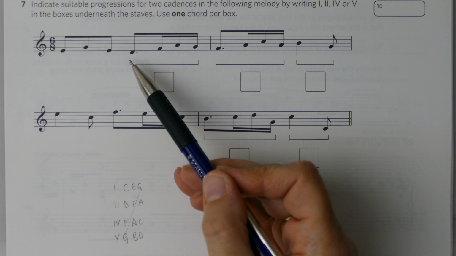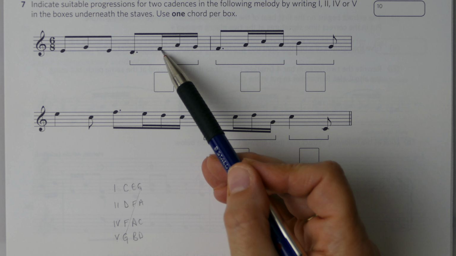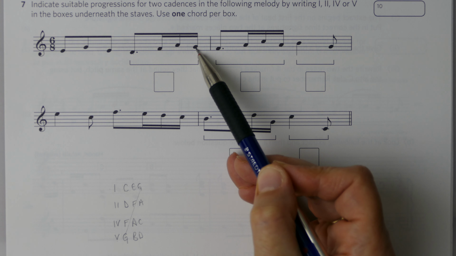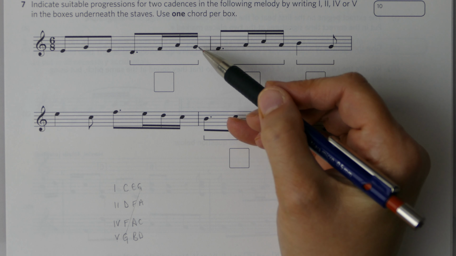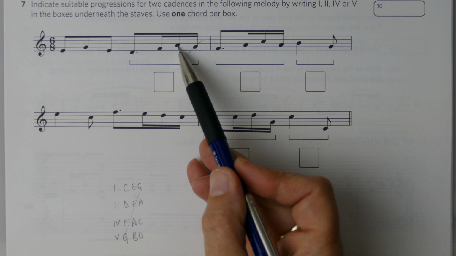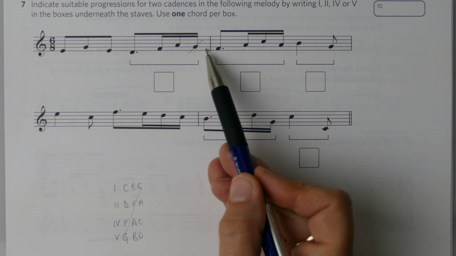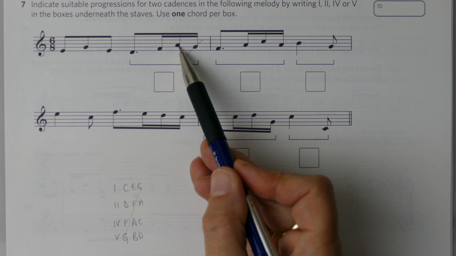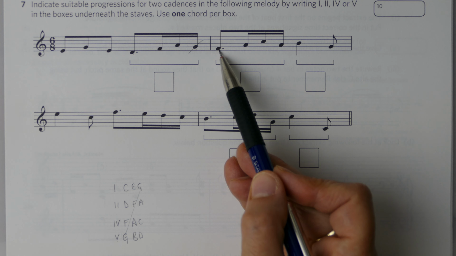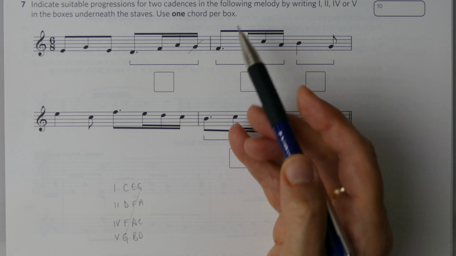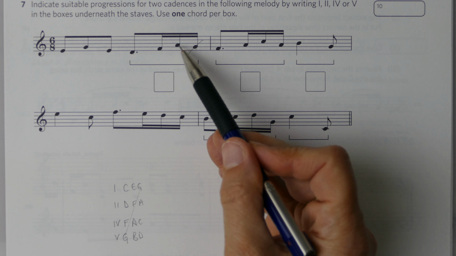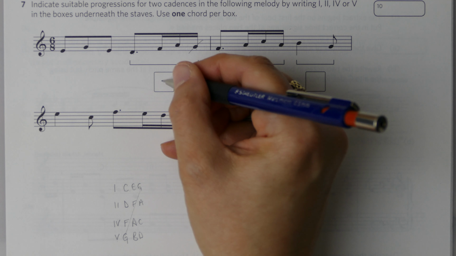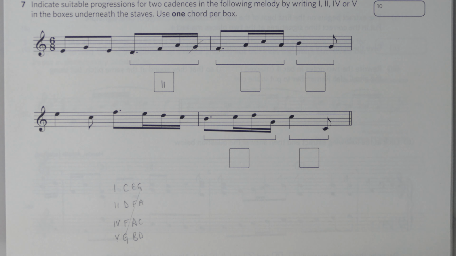Now here we have a D, an F, an A and a G. Now not all of those are going to fit, but that G isn't part of the chord. If you see, that's a passing note. It's just passing by step from harmony note in between the next harmony note. So really the notes we've got are D, F, A, which is a chord 2, which is always a nice precursor to a cadence.